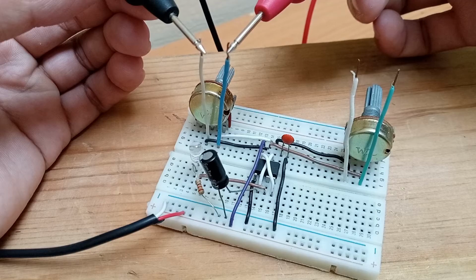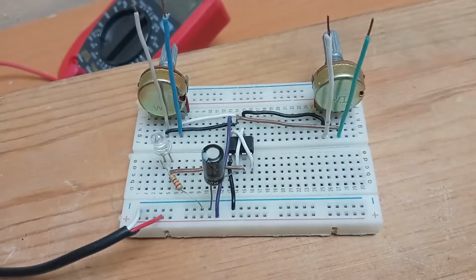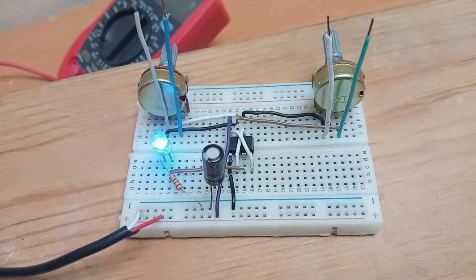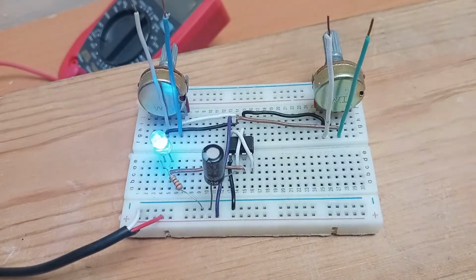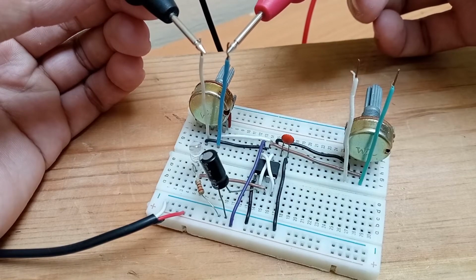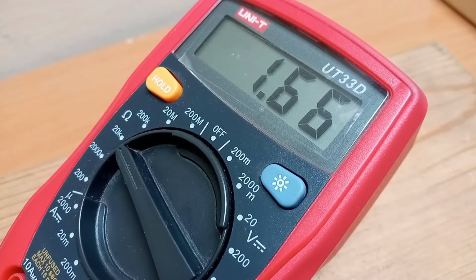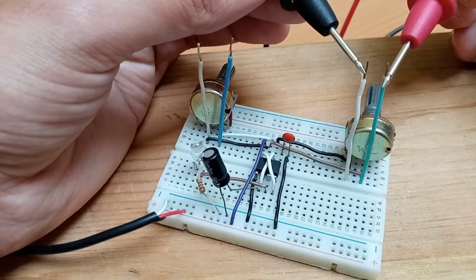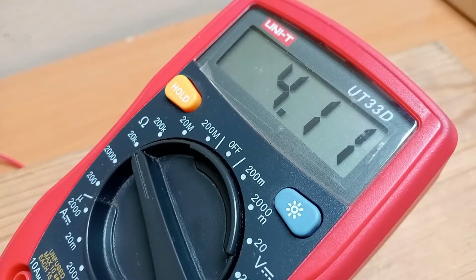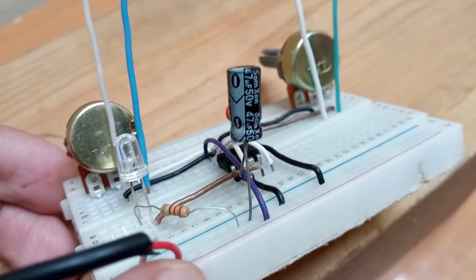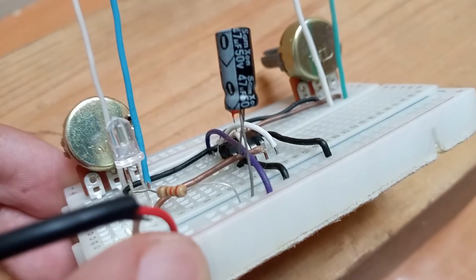Now, first I put in the existing resistances and check how much frequency I get. My guess is about 3 blinks per second. The resistance R1 I get is about 1.66 kilo ohms and the resistance R2 is 4.12 kilo ohms. The capacitance has a fixed value, which is 47 microfarad.